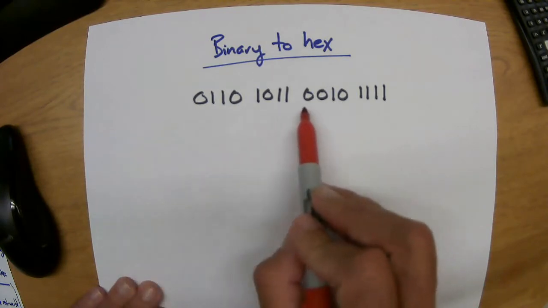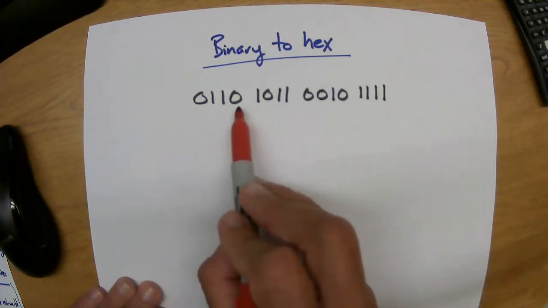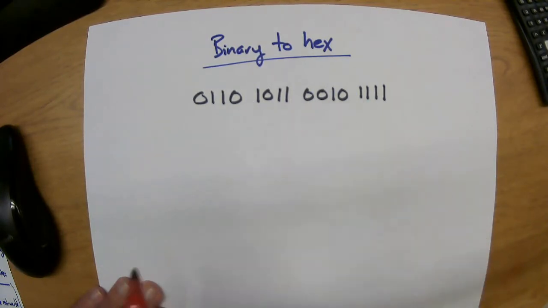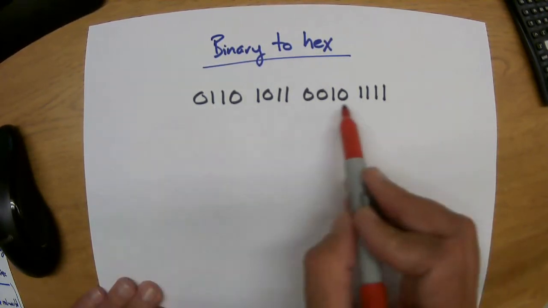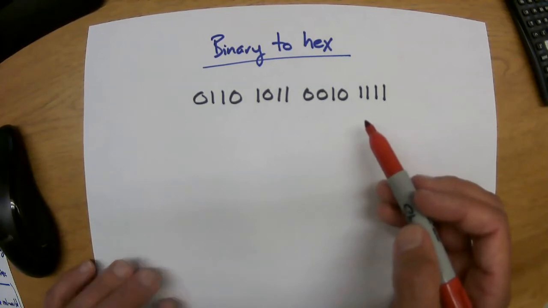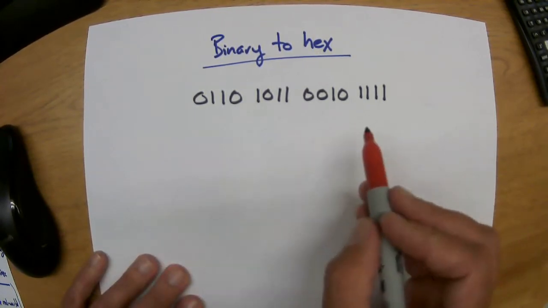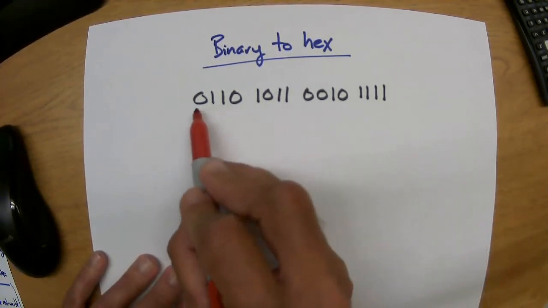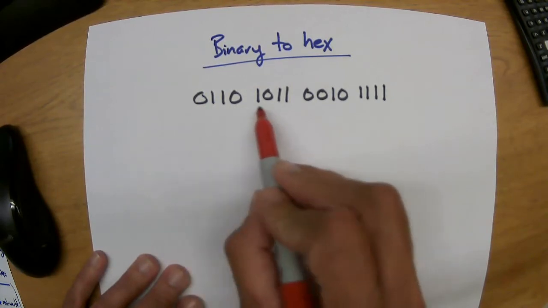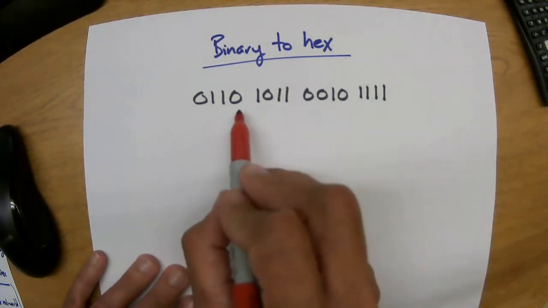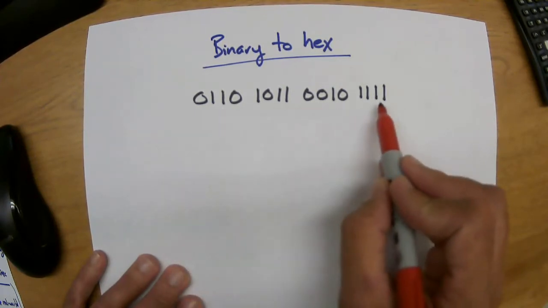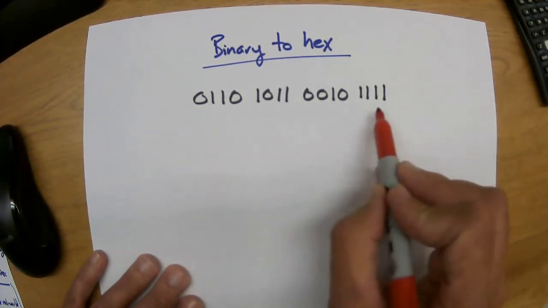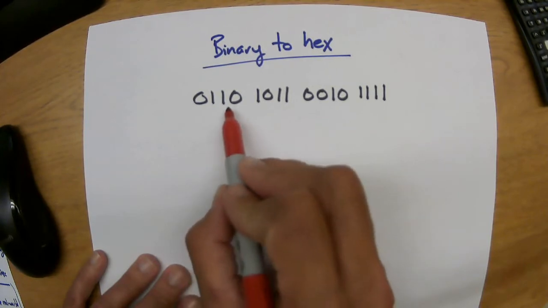This is one long binary number, and I have actually broken it up in blocks of 4 just for readability, but think of this as one number. And I'm going to convert it to hex. All you have to do is, if you break it into blocks of 4, convert each block of 4 into a number, and then write its hex representation.